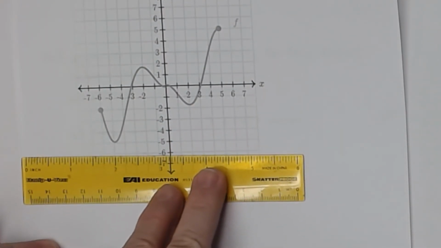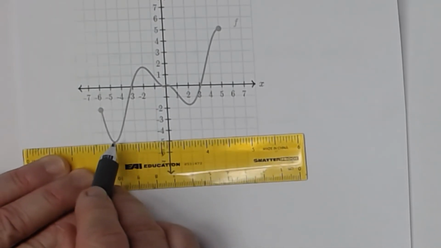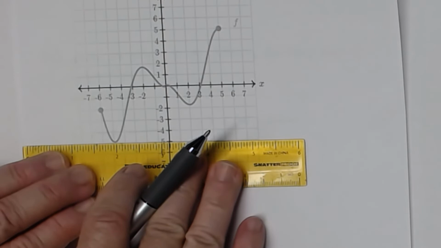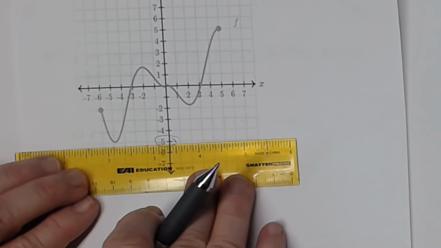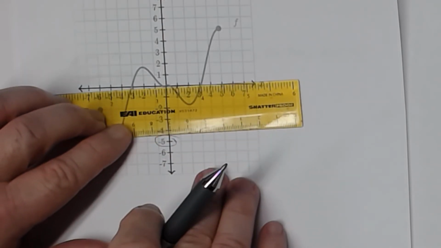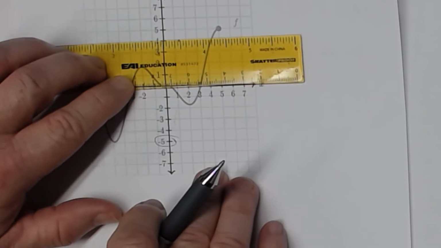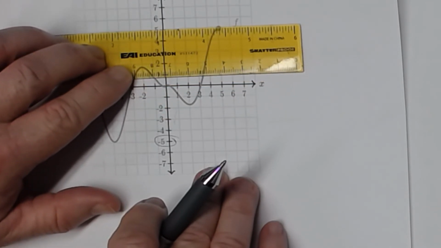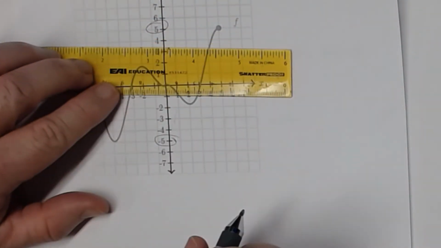But as I go along the y-axis, I touch the graph at this point here. You have to ask yourself, what is that y value? That y value is negative 5. So I'm going from negative 5 all the way up until I reach the highest point. Since there's no arrow, my highest point has to be here. That's my highest point.